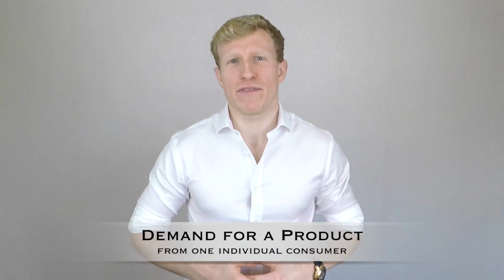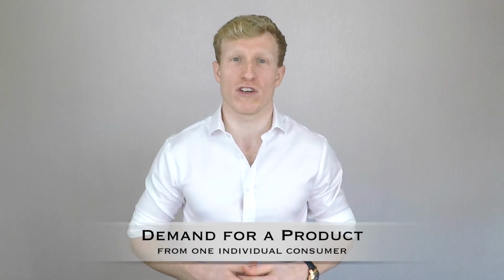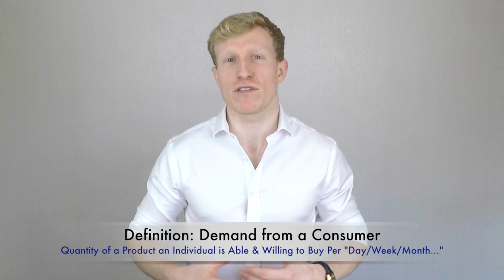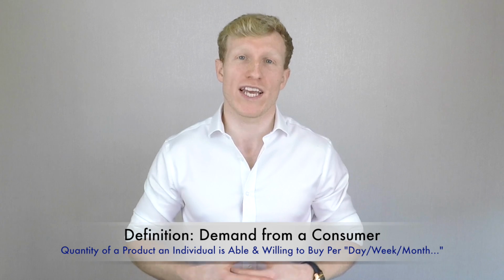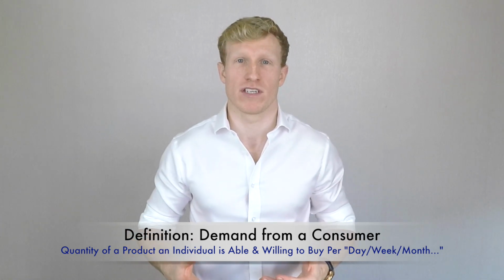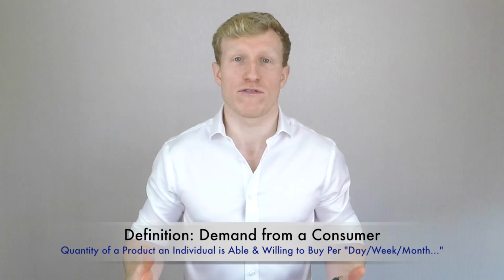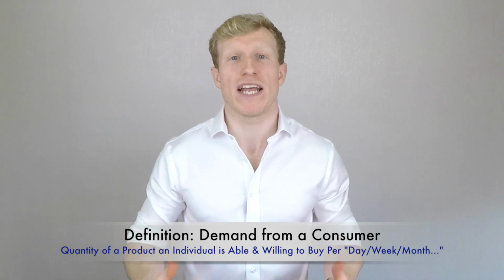So let's start by thinking about what economists mean when they talk about the demand for a particular product from an individual consumer. Demand just means the quantity or the amount of a product that I'm able and willing to buy depending on the price over a particular time period. This could be the quantity of chocolate bars I buy per week, per month, per year, depending on what the price of those chocolate bars actually is.